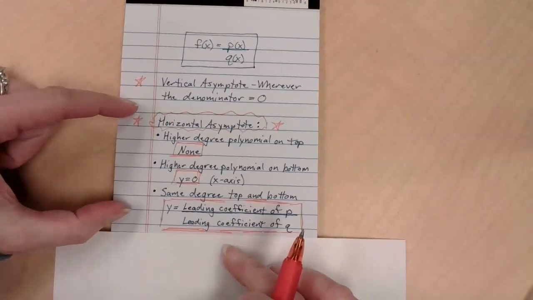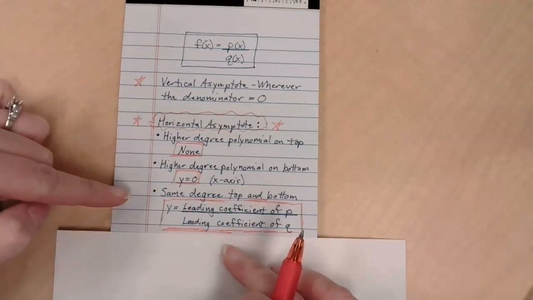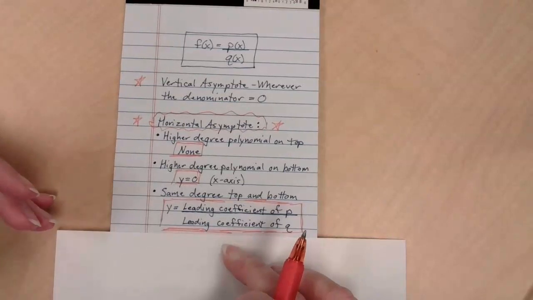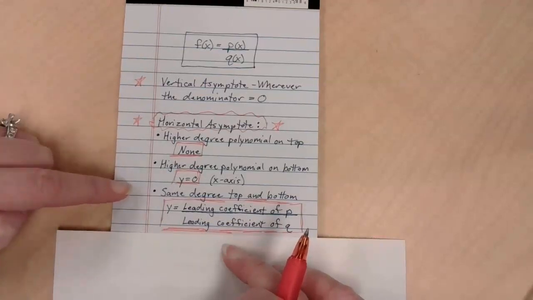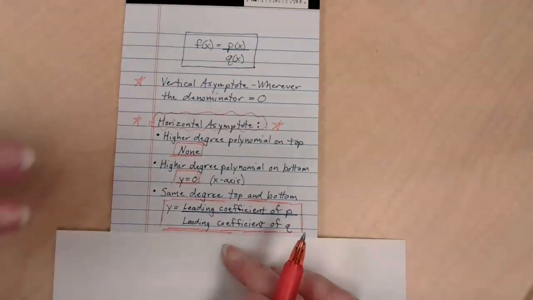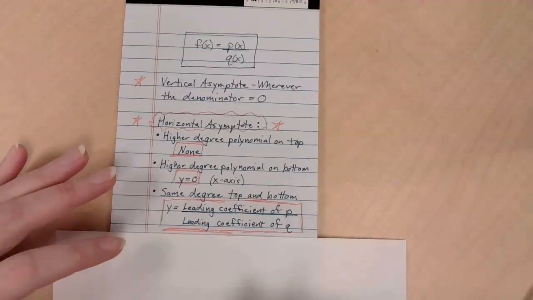These are what set the boundaries for the graph, so it's really important to know where they are so that you can get a decent graph. Your table in your calculator can give you all kinds of points, but these are important to know. I would know them, I would be looking for them before I ever hit any buttons on the calculator.